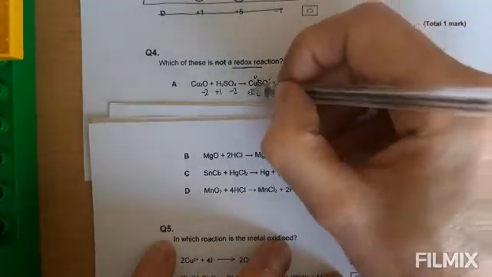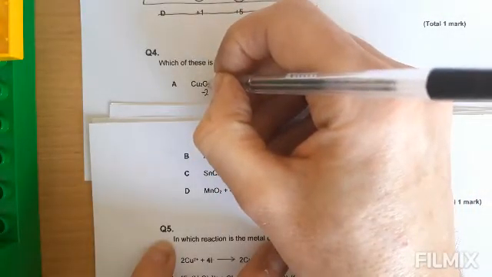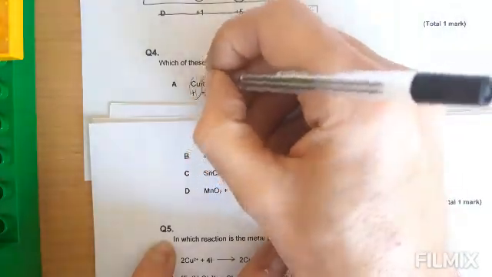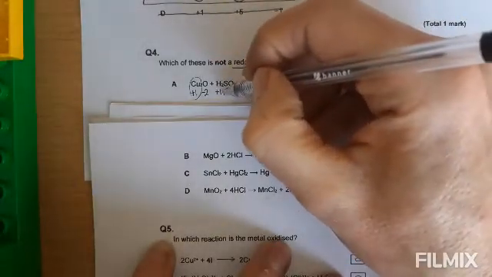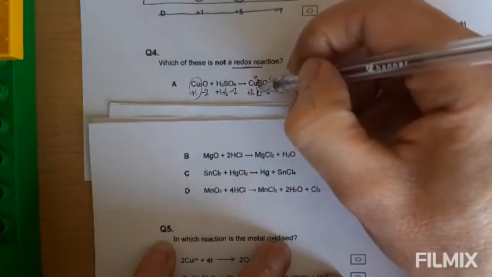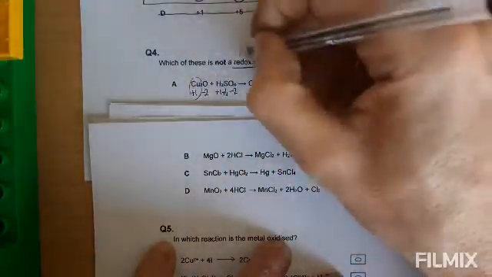That's copper 0 and copper +2. This copper here is, that's -2, so this copper here is +1. Each copper there is +1. So without even looking at the sulfurs, that sulfur, by the way, is +6, and that sulfur is also +6. If the oxidation states of anything change, it's redox.